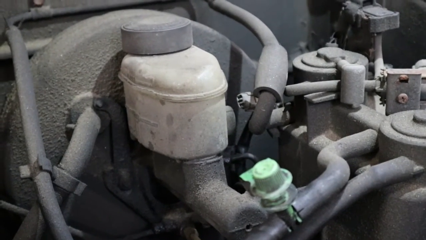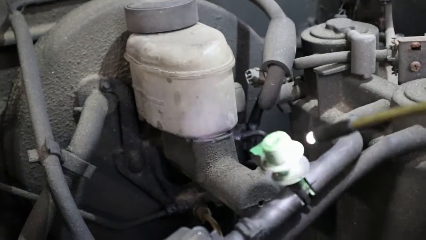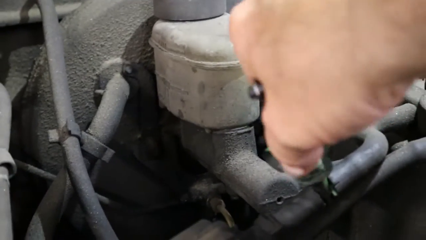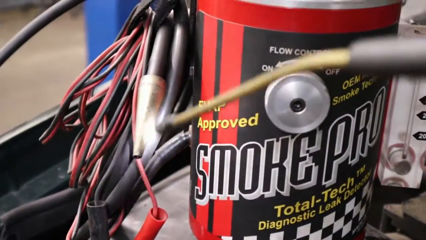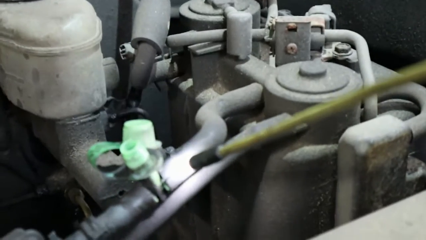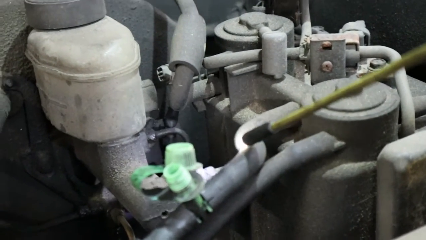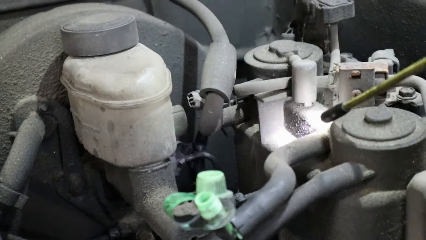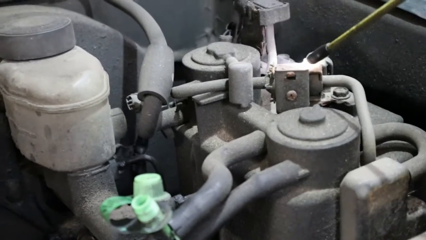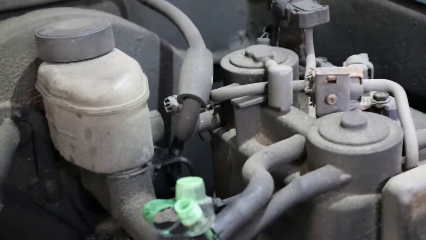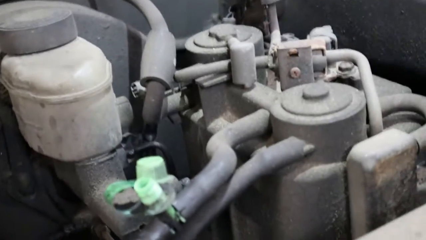Watch this. When a mechanic diagnoses an evaporative emissions leak, you start here by connecting a smoke generator. This is the one that I use here. It's a Smoke Pro, and you hook this line up right here, and that generates smoke and injects it into the system. In this system, it would start here and go into the canister. The canister could have a leak anywhere in the system. One of these valves could not be functioning properly, but usually 9 times out of 10 there's a leak somewhere in the system.